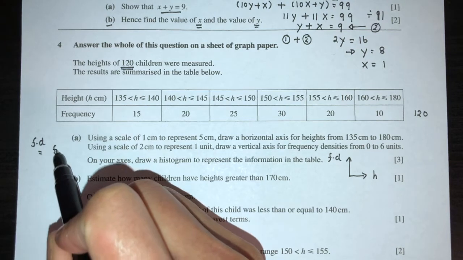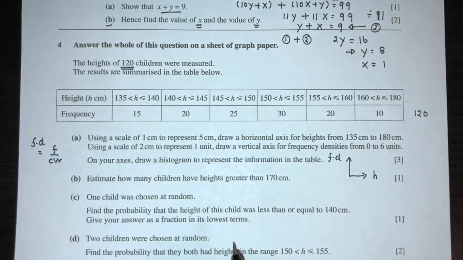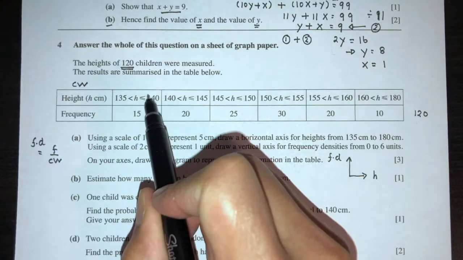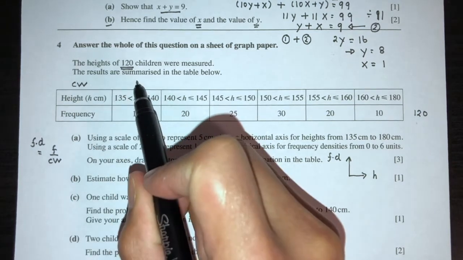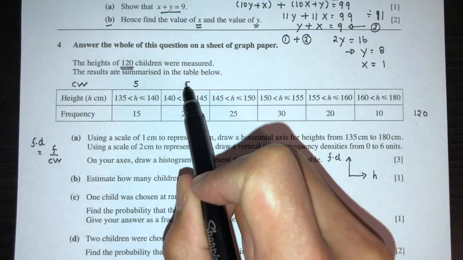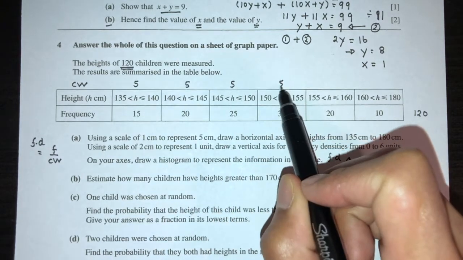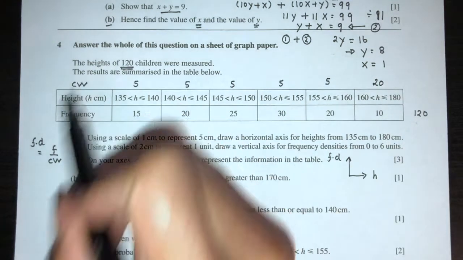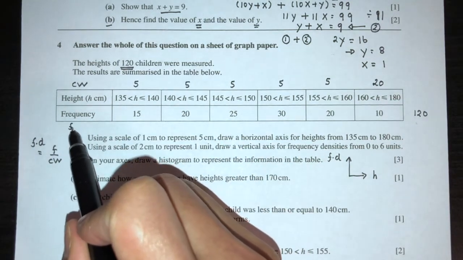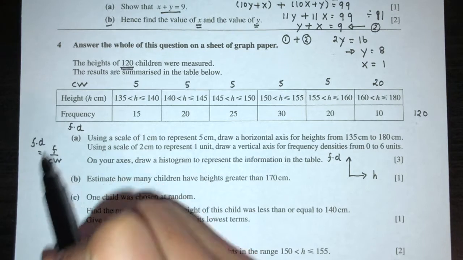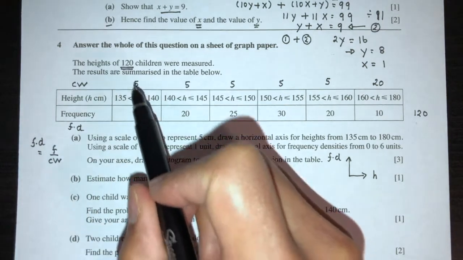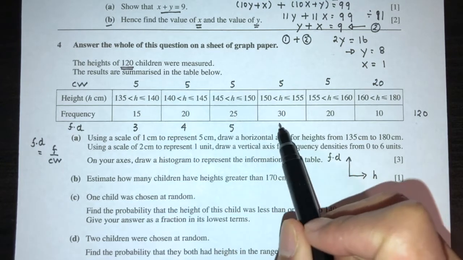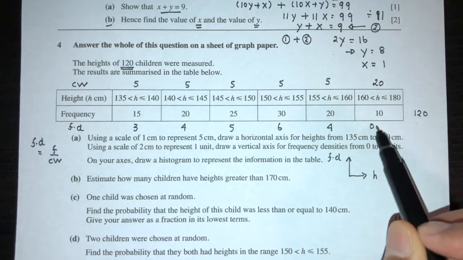By frequency divided by class width. Okay, so to find the class width, you have to look at your groups. Take this number minus this, that will be 5, 5, 5, 5, 5, and 20. This is your class width. Now to find frequency density, you take frequency divided by class width. So 15 divided by 5 will be 3, 4, 5, 6, 4, and 0.5.